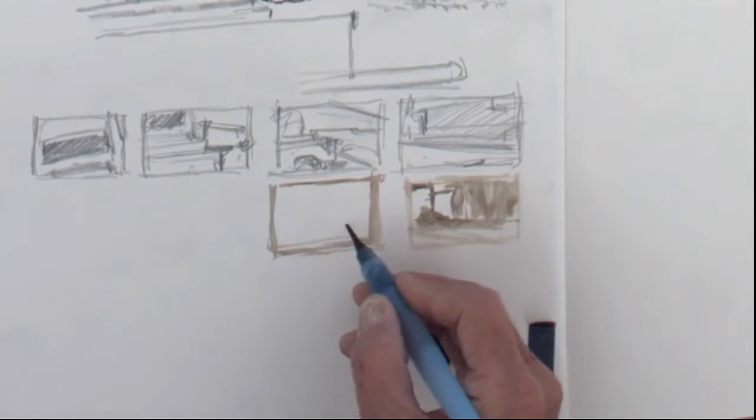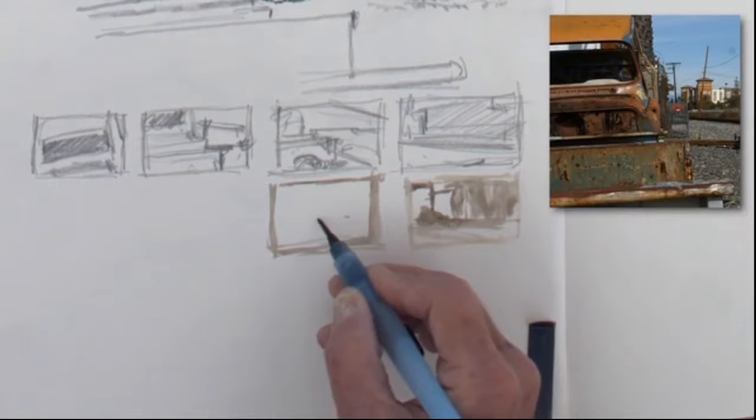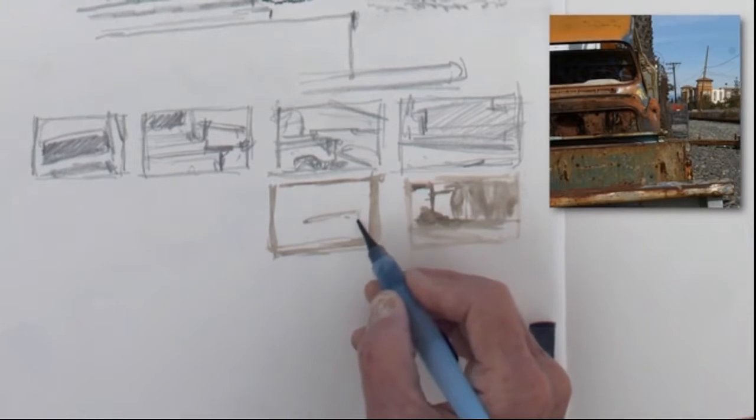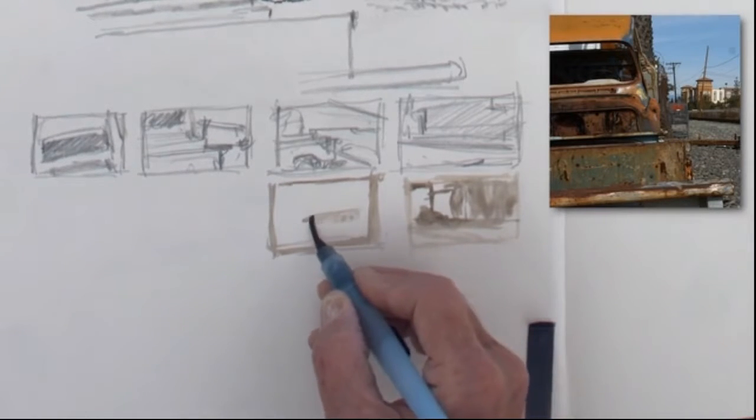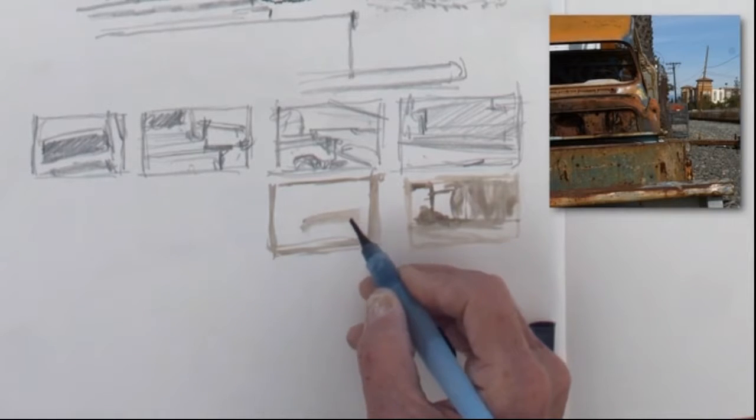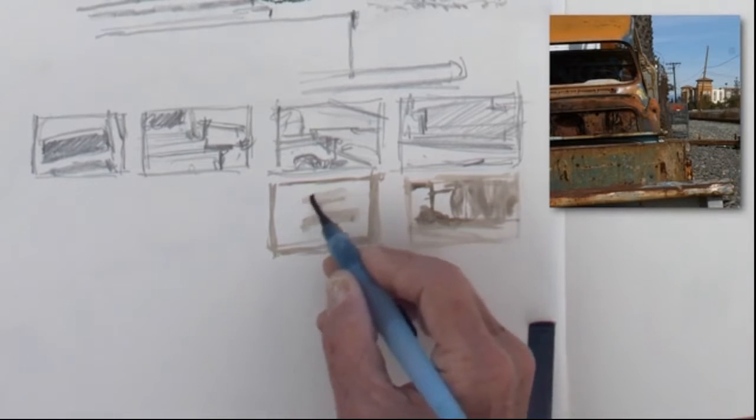So now I'm going to take it and, let's see. Going through. Yeah.